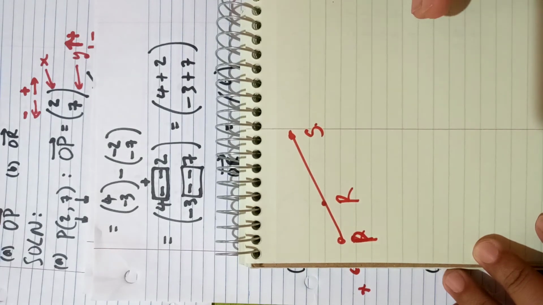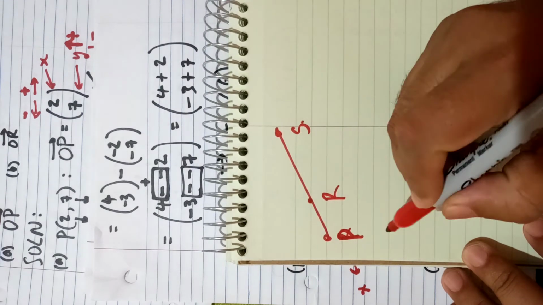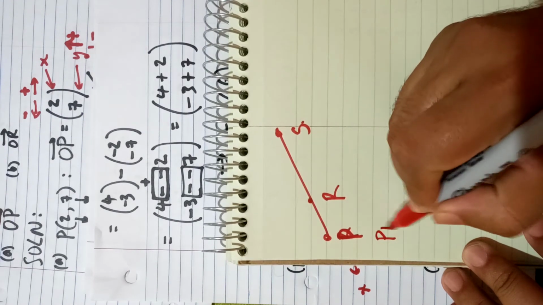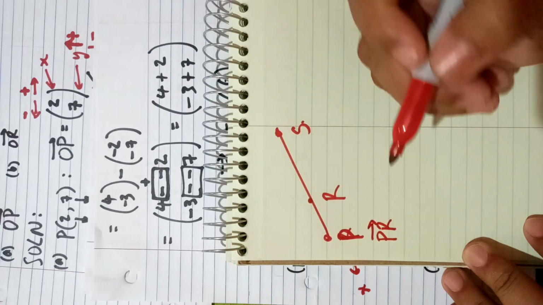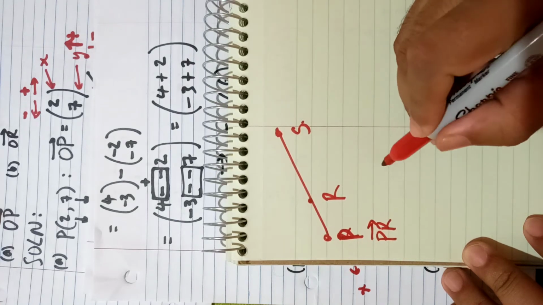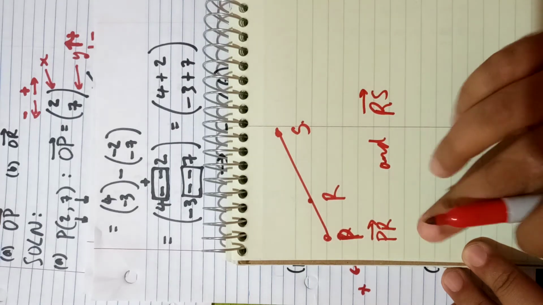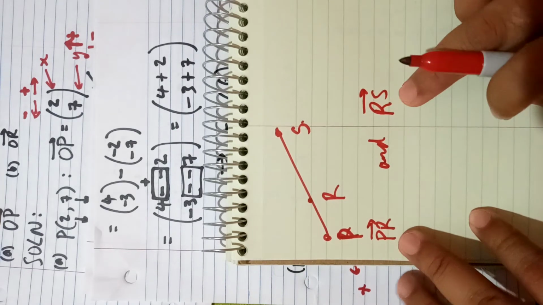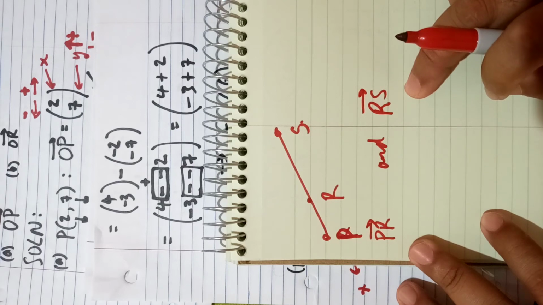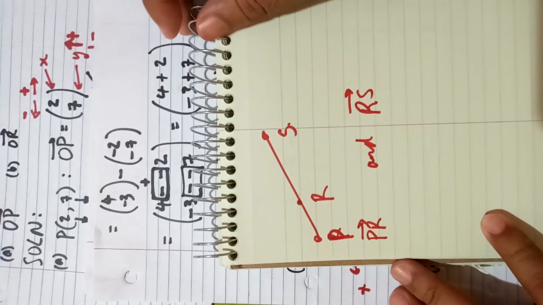How do we do that? What we need to do is find PR if we don't have it already, and we need to find RS. And we need to prove that these two vectors are parallel. So do we know what PR is?